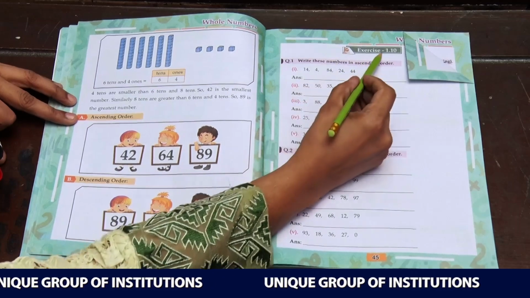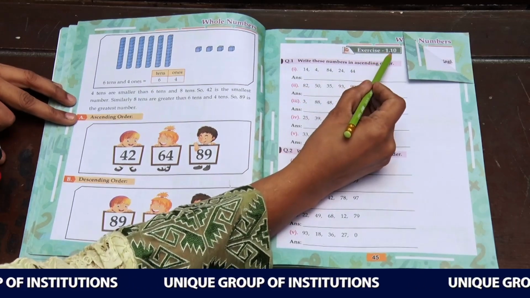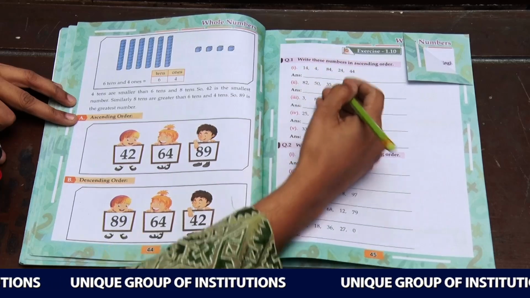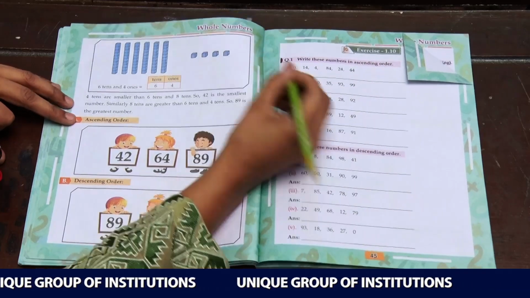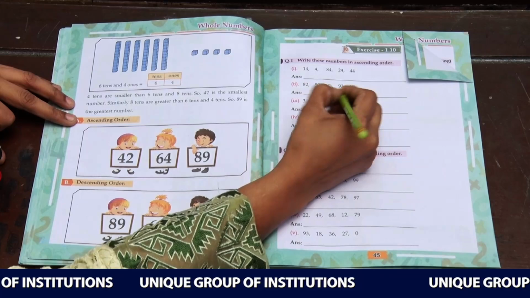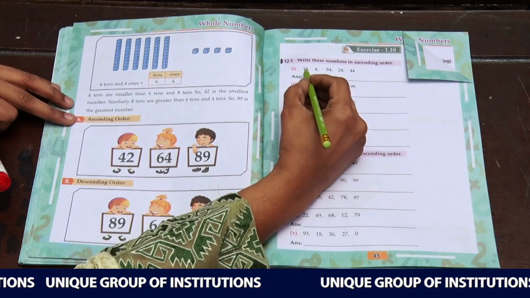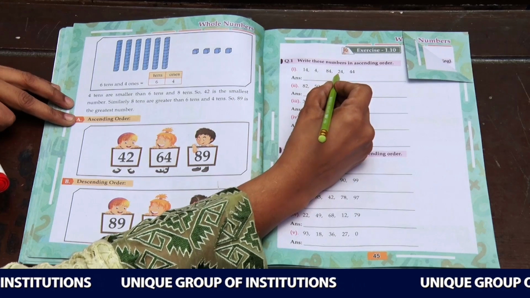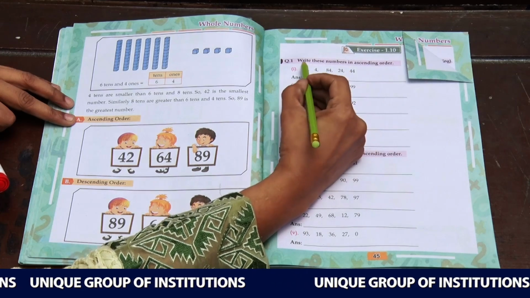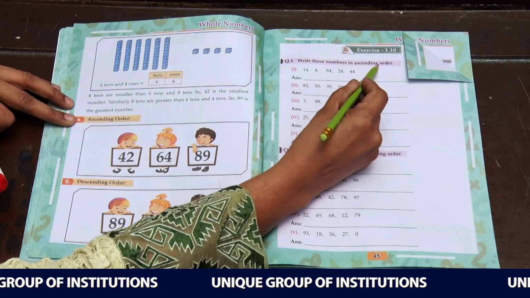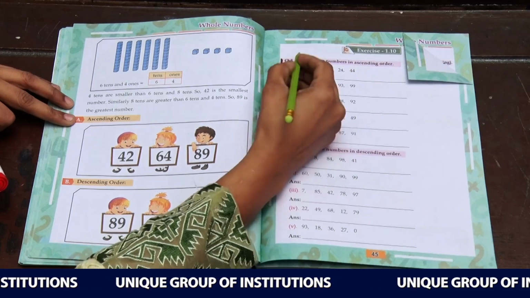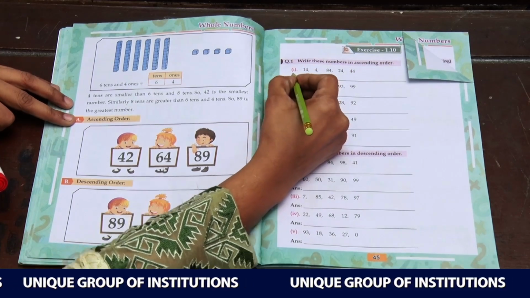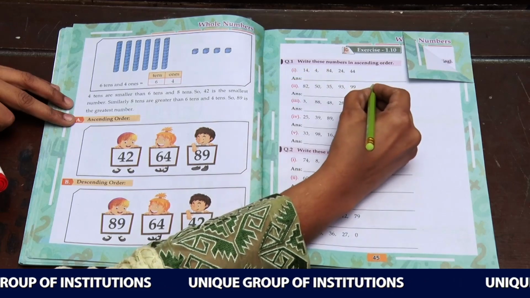Now move up to exercise 1.10. There are some examples of ascending and descending order. We will do this exercise here: 14, 4, 84, 24, 44. Write these numbers in ascending order, meaning the smallest number first and then we move up to the greatest number.